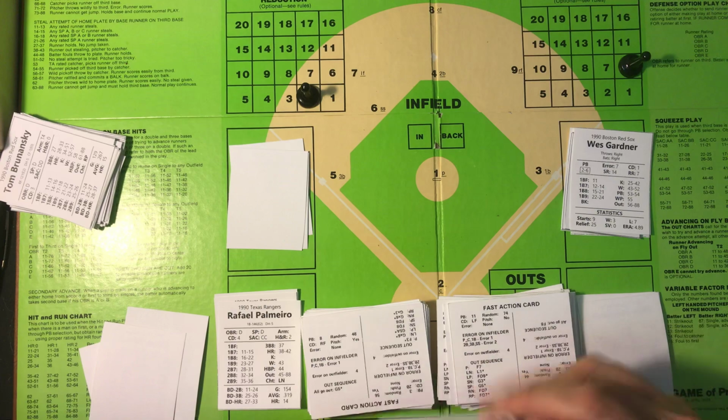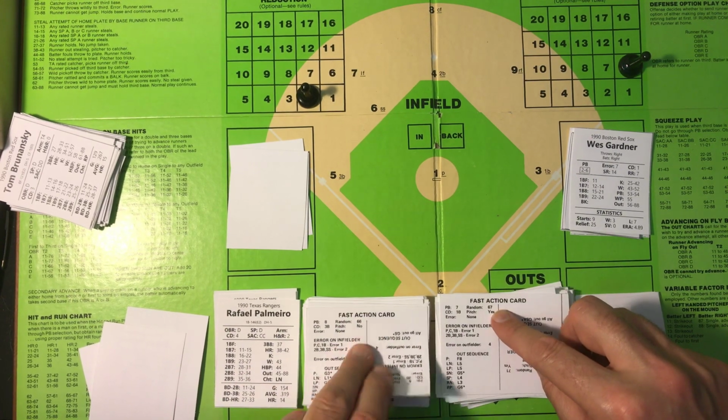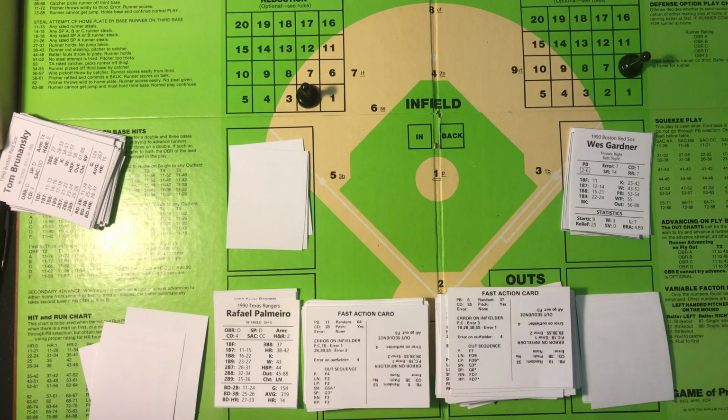Here's the pitch to Palmeiro. 8 off Palmeiro's card. 67 LN. Ground ball to shortstop. No error. That's going to be a 6-4 fielder's choice. Force out. And that retires the side.